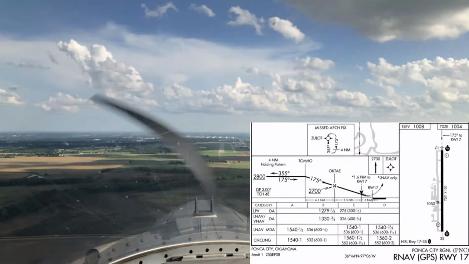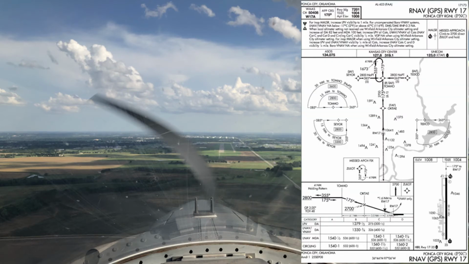As discussed earlier, you can use an instrument approach plate to assist you with VFR straight-ins. The nice thing about an instrument approach plate is the distances, final approach fix, and minimum altitudes are already created, taking some of the guesswork out of visual navigation. Using the GPS 17 approach plate at Ponca City, you can position yourself on a 5-mile final at 2,700 feet MSL and then start your descent for a visual straight-in.